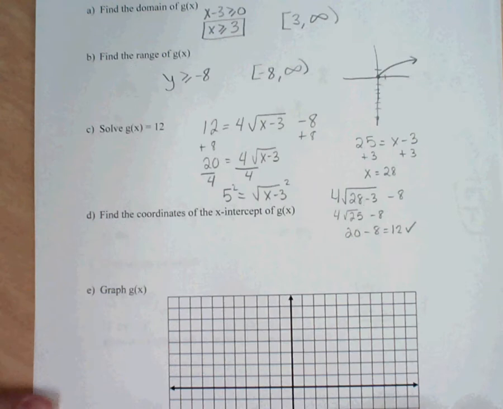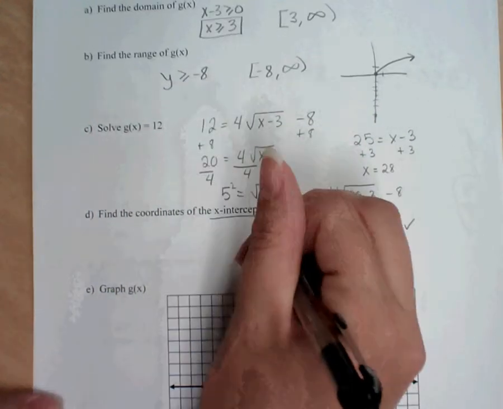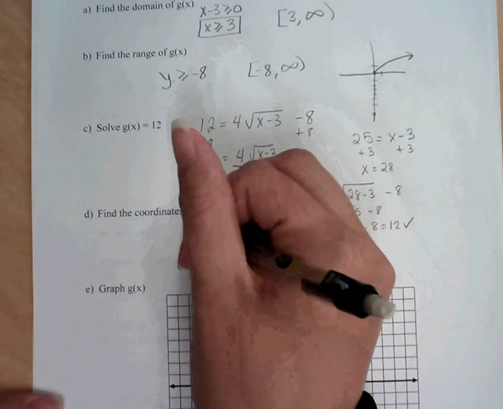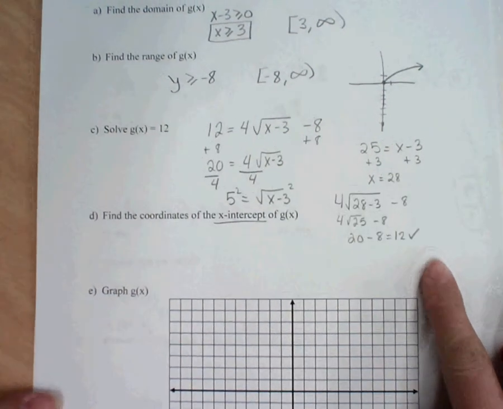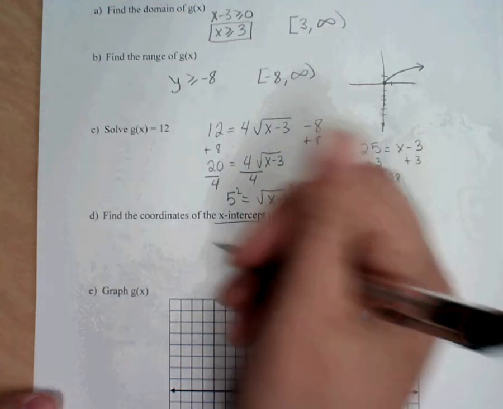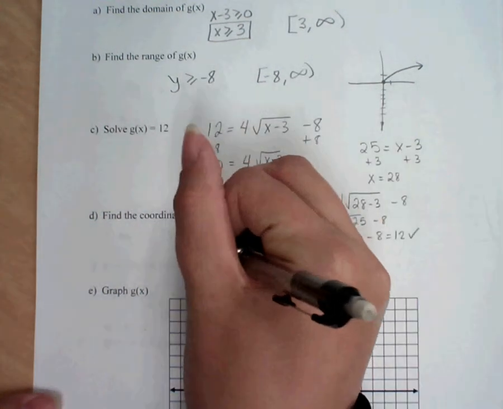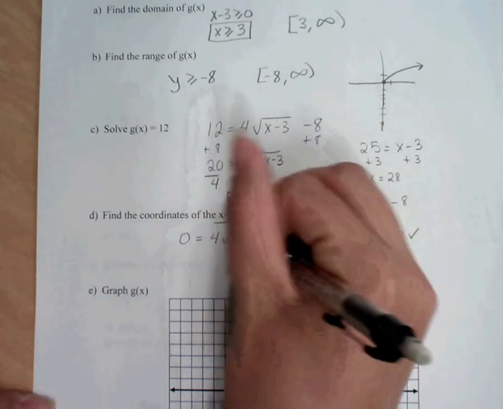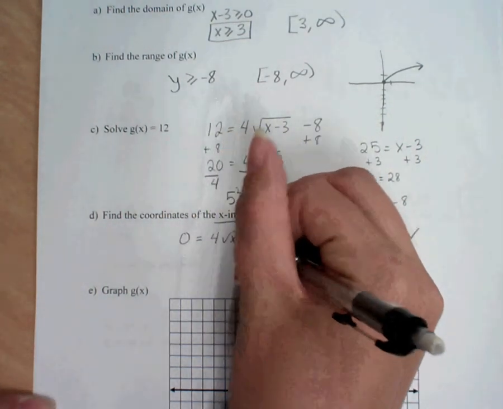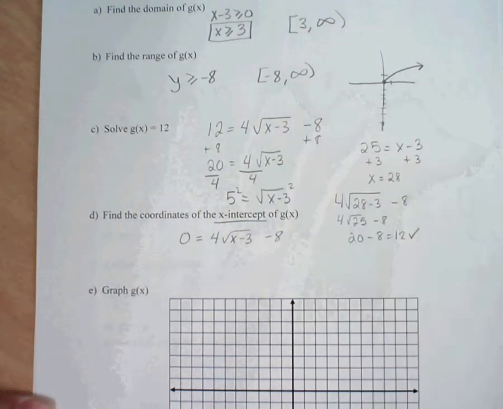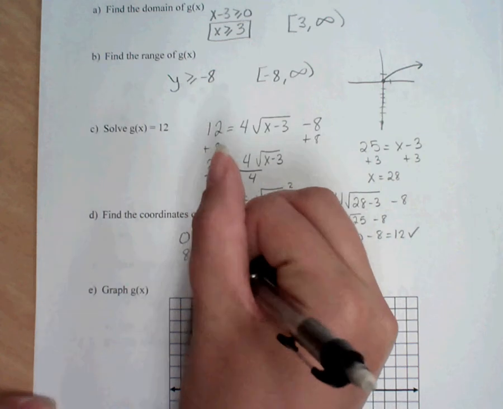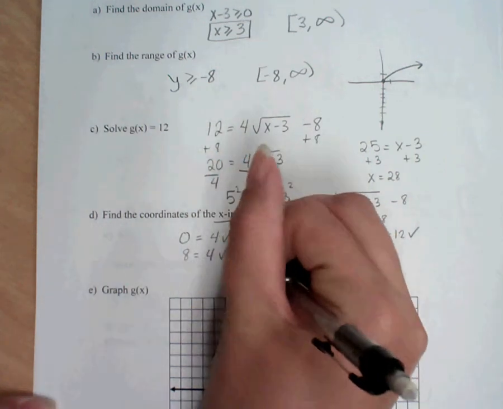Find the coordinates for the x-intercept of g of x. And I know that my x-intercept occurs when the y value is 0. So I can solve this problem D similar to how I solved C. I can set my function equal to 0. So 0 is equal to 4 times the square root of x minus 3, minus 8. Move my 8 to the other side. I have 8 is equal to 4 times the square root of x minus 3.